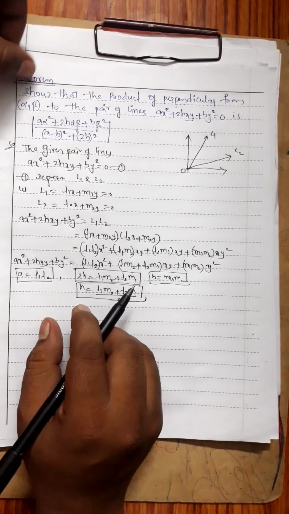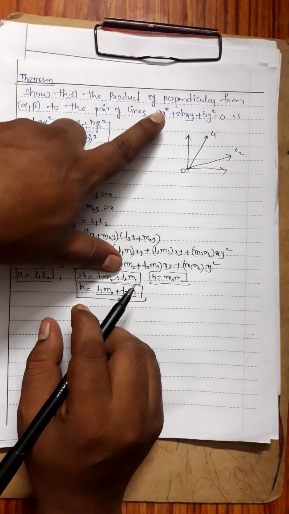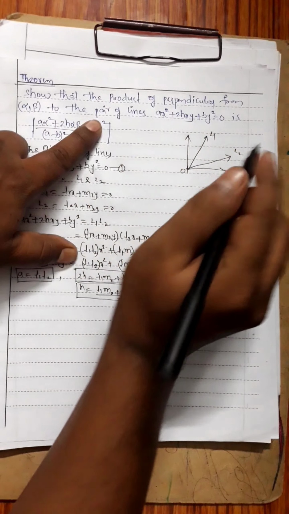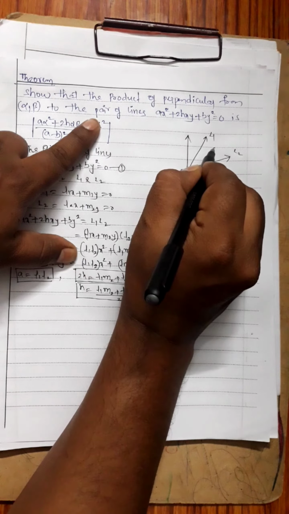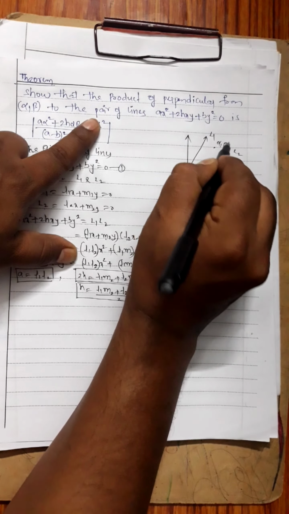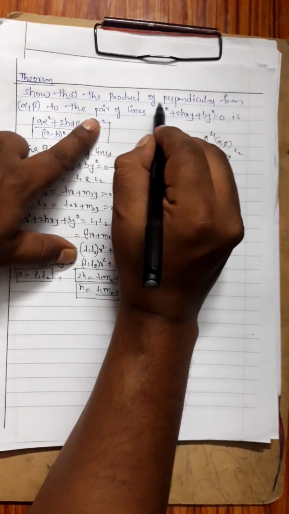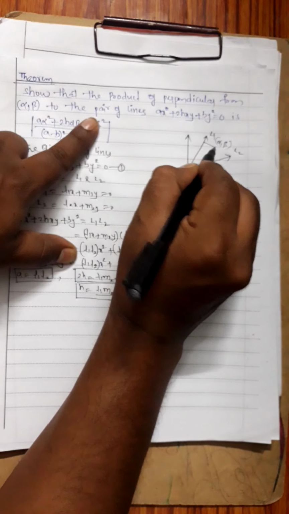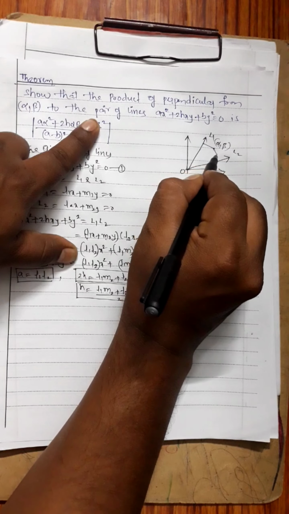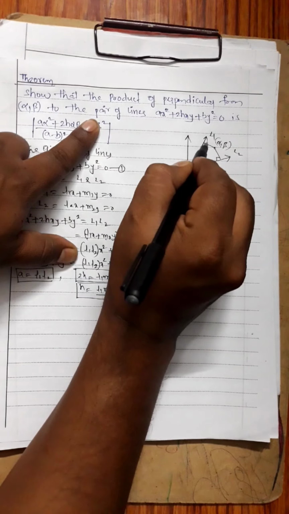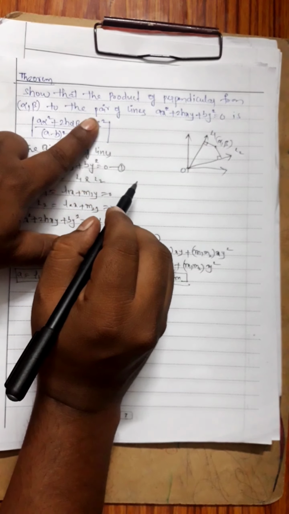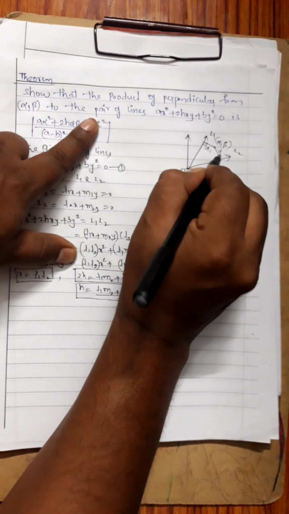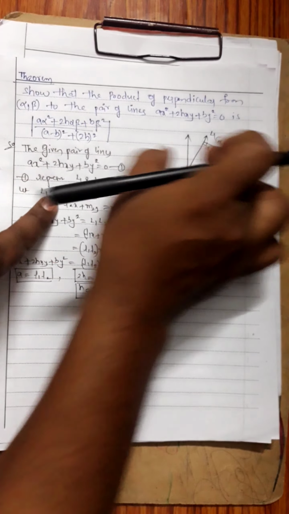Okay, what is the question? Show that the product of the perpendiculars from (alpha, beta) to the pair of lines. Take the point as (alpha, beta), and the product of perpendiculars from (alpha, beta): the distance to L1 and the distance to L2. These are called the perpendicular distances from (alpha, beta). Let this distance be d1 and this one d2. The product of these is what we need to find.